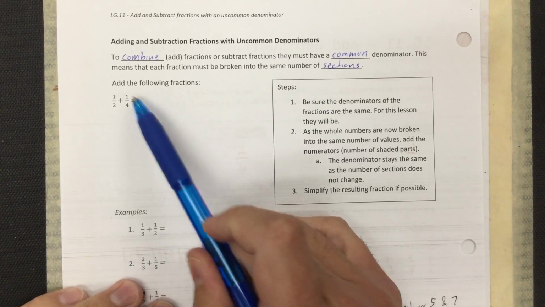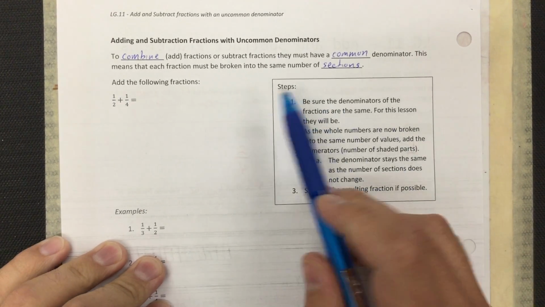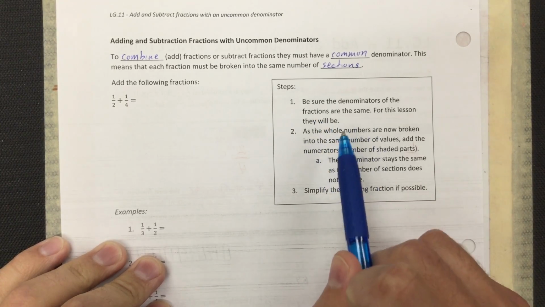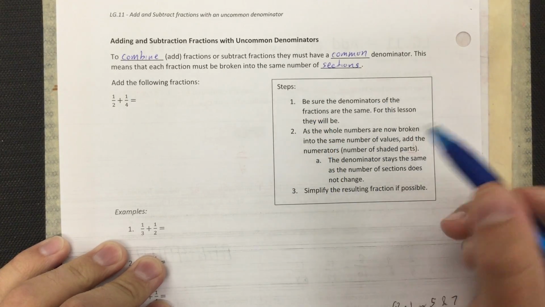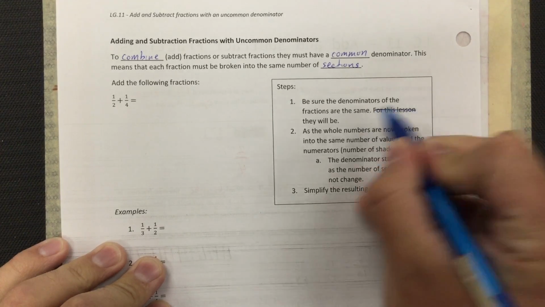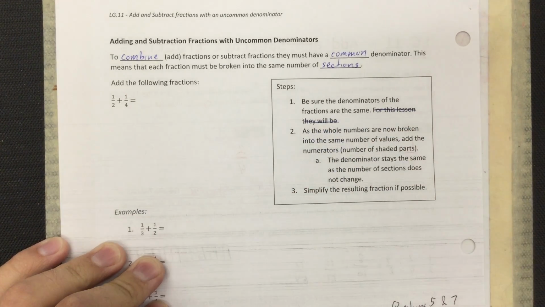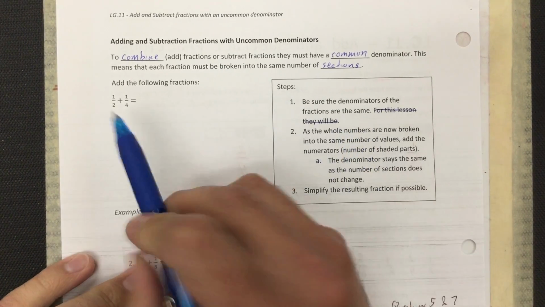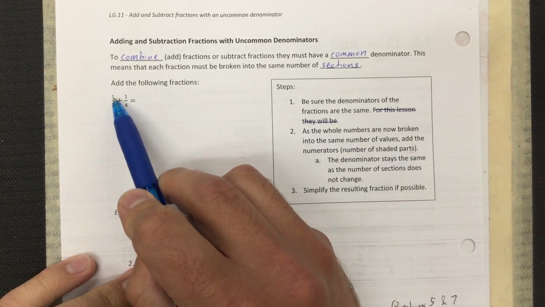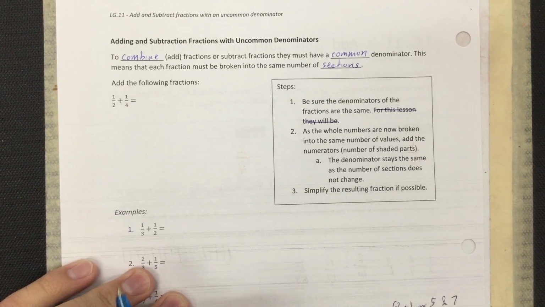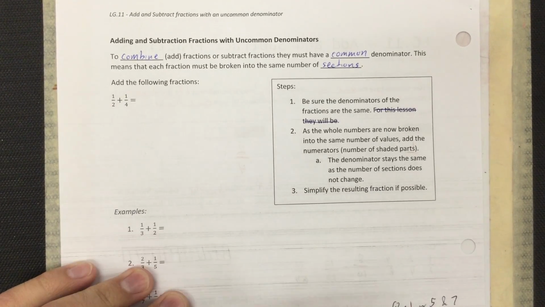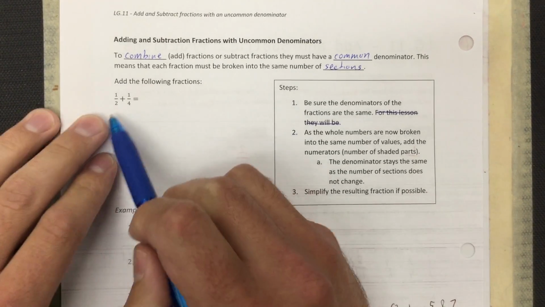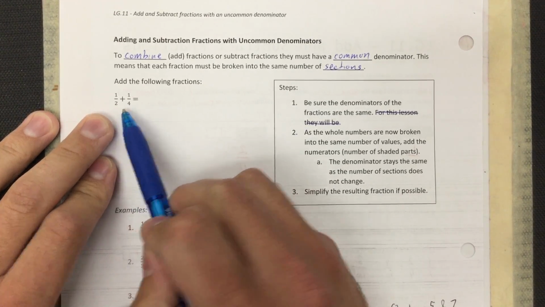So to add these two fractions right here, we're going to follow the following steps. The first thing is we need to be sure that the denominators of the fractions are the same. Sorry, we're going to just get rid of that right there. That was a little typo. So we need to make sure that the denominators of the fractions are the same. So let's look at these two right here. We have 1/2 and 1/4. Now, if you look at that, are those denominators the same? Are the 2 and the 4 the same number?